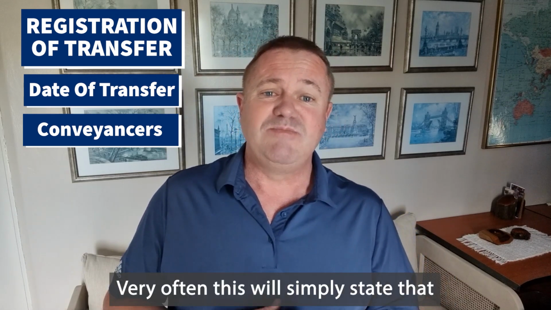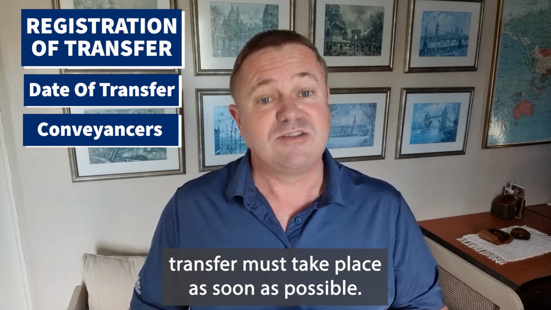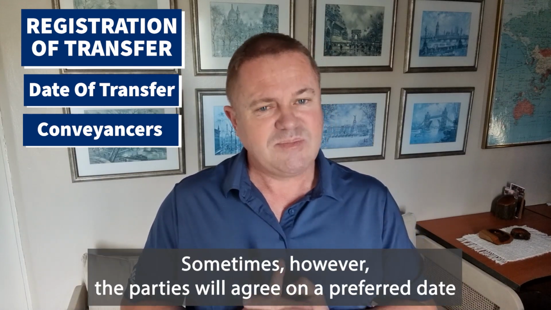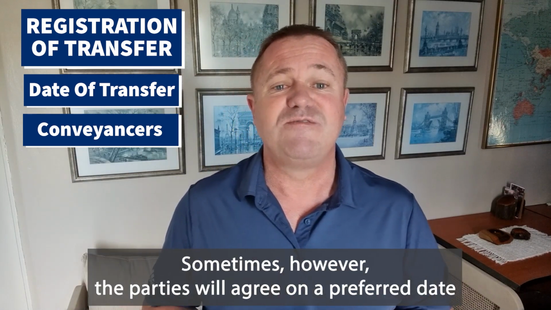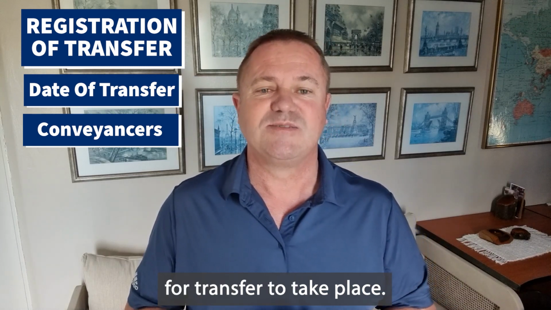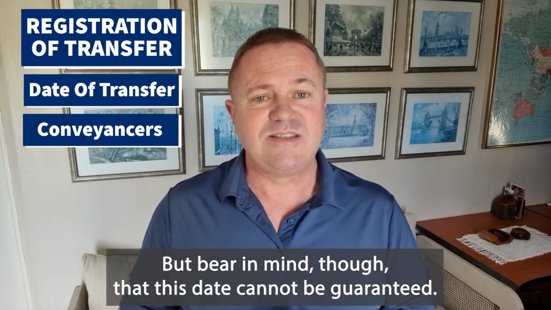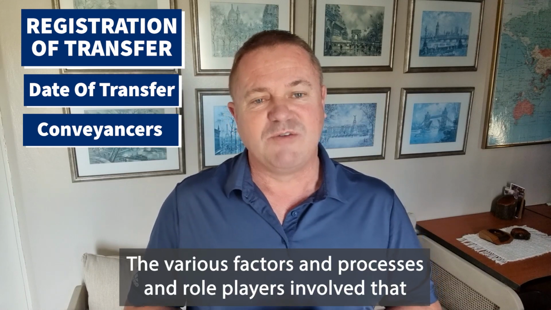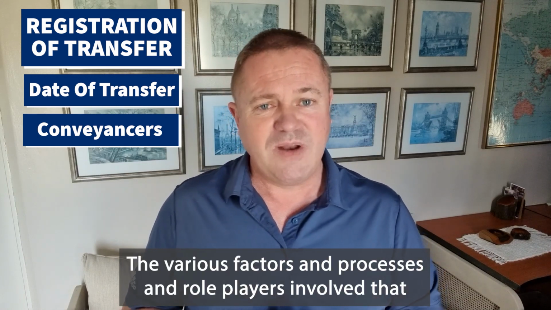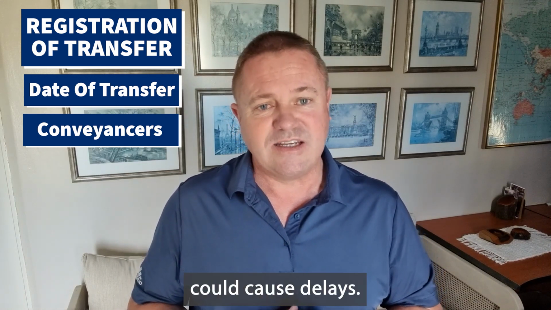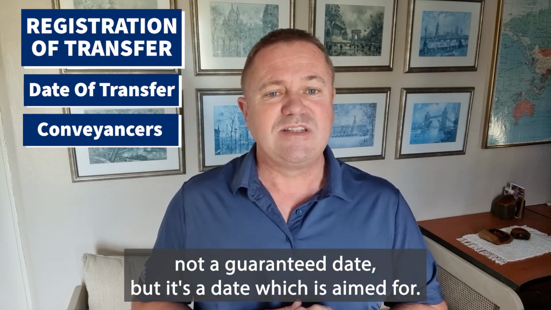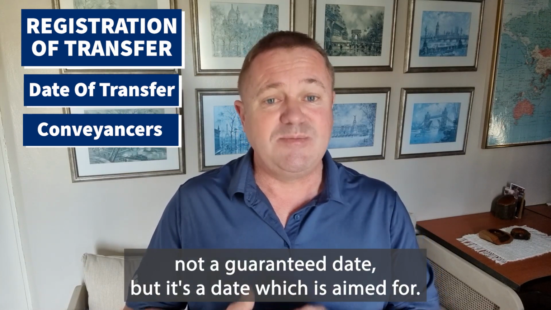Very often this will simply state that transfer must take place as soon as possible. Sometimes, however, the parties will agree on a preferred date for transfer to take place. But bear in mind that this date cannot be guaranteed. There are various factors, processes and role players involved that could cause delays. So it's not a guaranteed date, but it's a date which is aimed for.